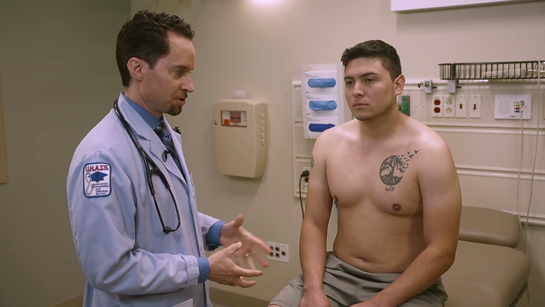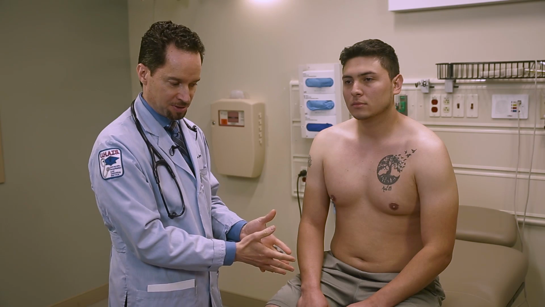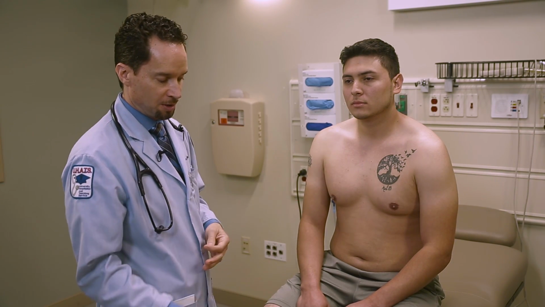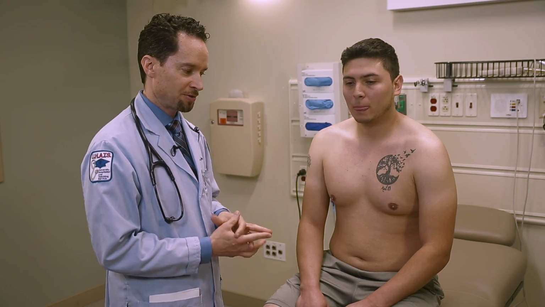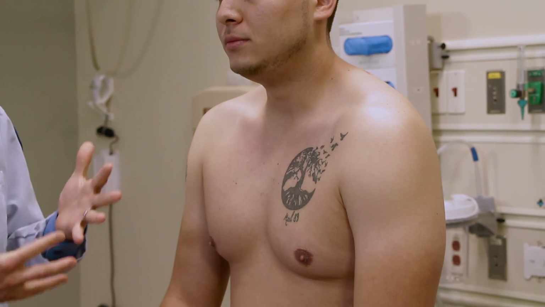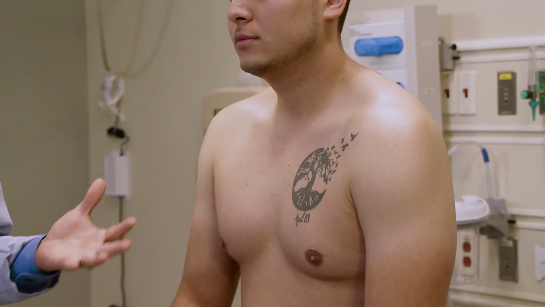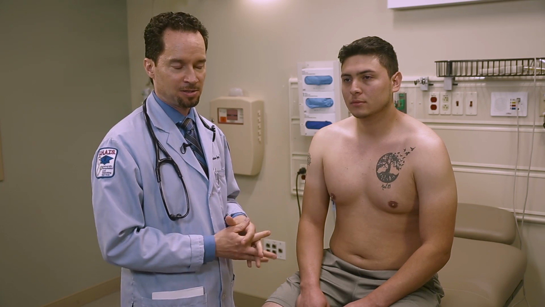So we're going to do a proximal muscle strength and then a distal muscle strength, both for the upper and lower body. Then we're going to do reflexes, and then we'll do some sensation, and that'll finish our combined neuromuscular exam. I've been paying attention to how he's been moving and following my commands throughout this interaction, so I'm getting that additional information as well.